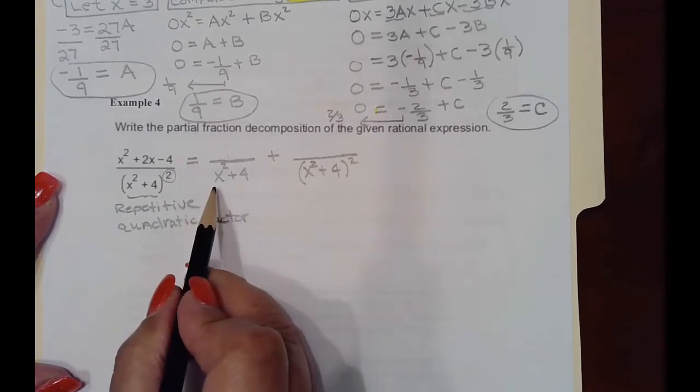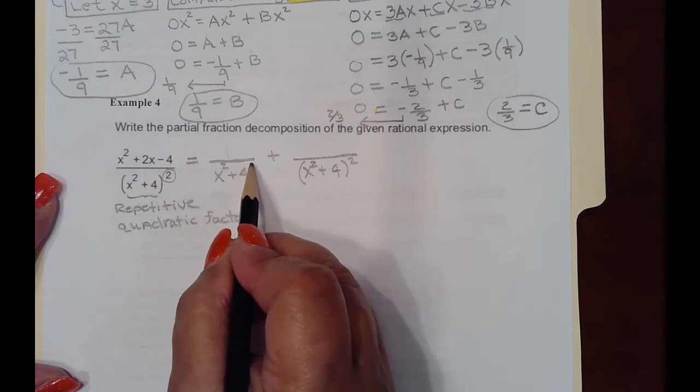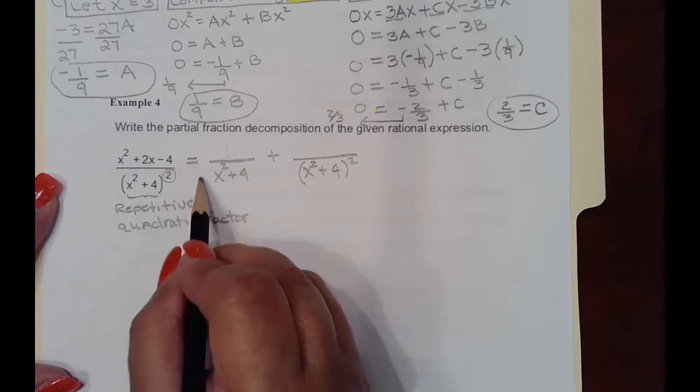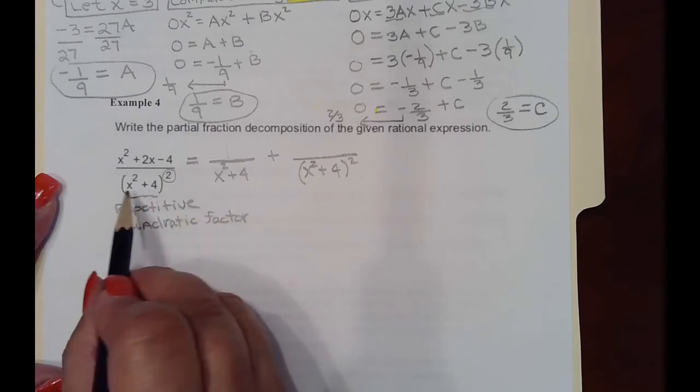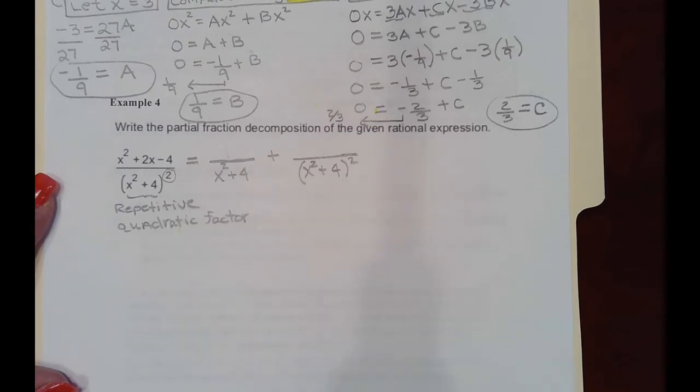Okay, here we say it's appearing to the first degree because if I was to put a parenthesis with no power up here, that power is said to be 1. So here you have this quadratic expression to the first degree. Here you have the quadratic expression to the second degree. So I have built up to that repetitive power of 2.